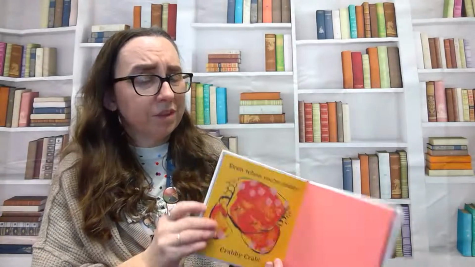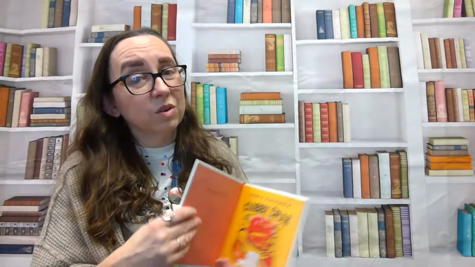Our first book today is called Crabby Crab. Crab. What do you know about crabs? They live near water and they have claws that go snap, snap, snap instead of fingers. Let's see what's going on with this Crabby Crab. Sometimes crabby means cranky and grouchy, right? This book is by Chris Rashka.